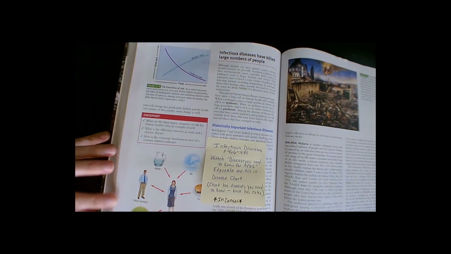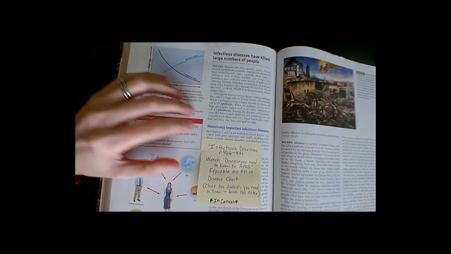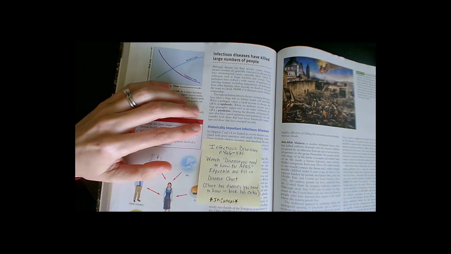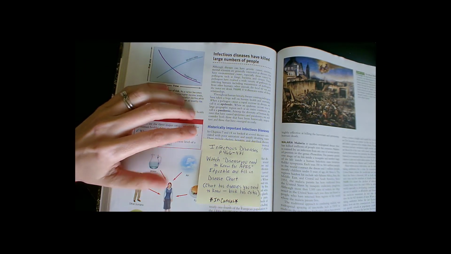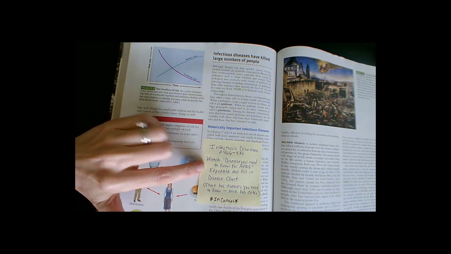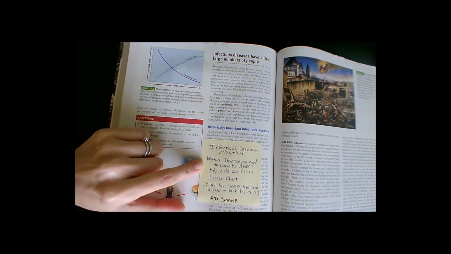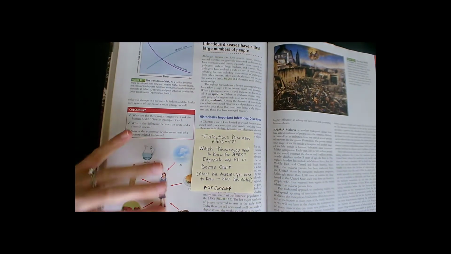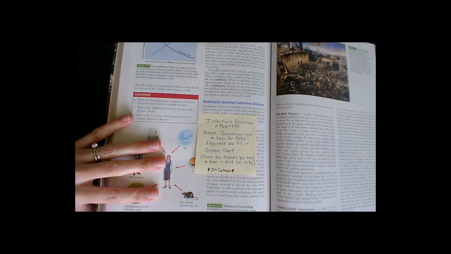All right, the next section goes over historically important infectious diseases as well as emergent infectious diseases. For these, instead of getting information from here, you're going to watch another Edpuzzle and fill out the disease chart. You can find this in Canvas. This is the second part of your sticky notes, and it's very important that you do it.